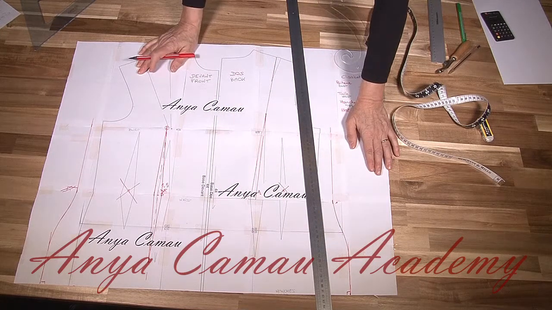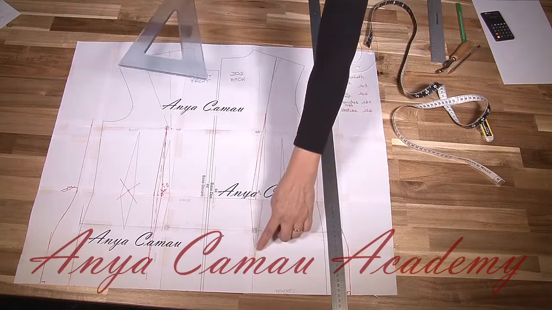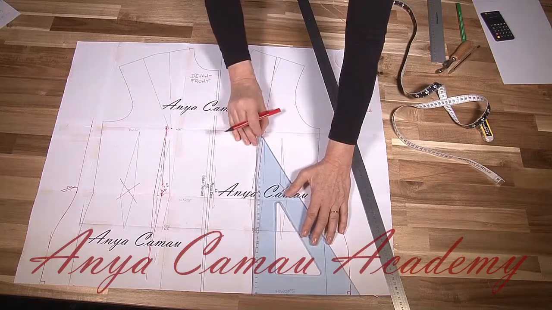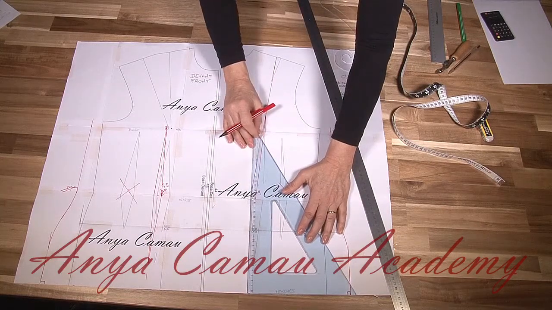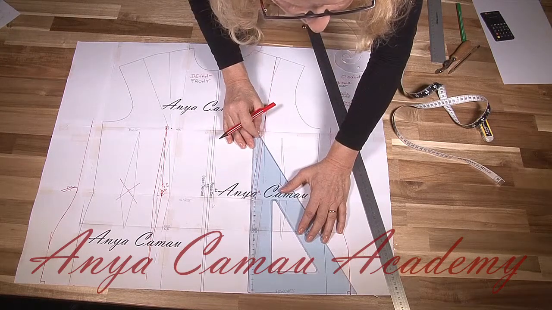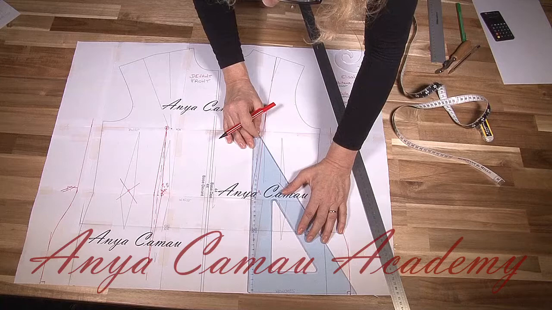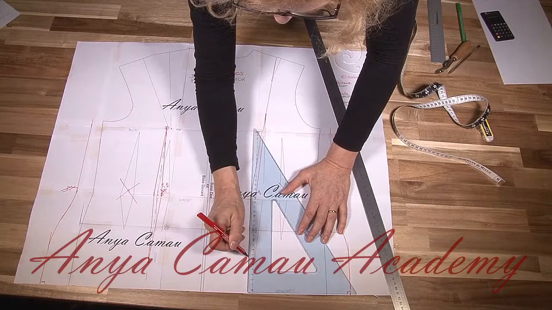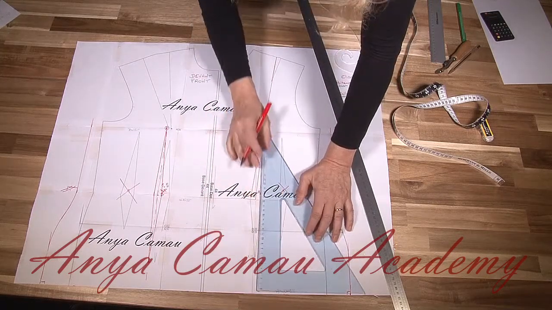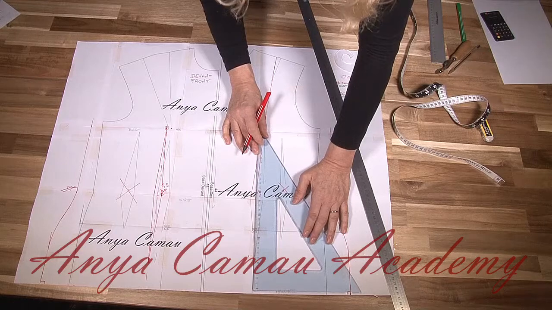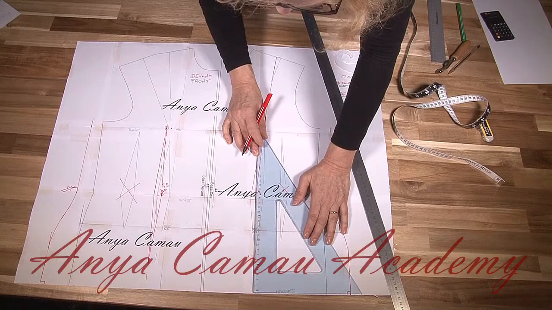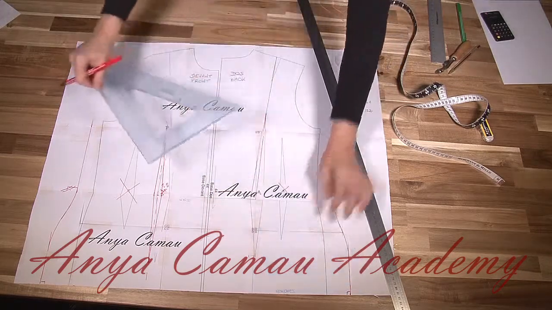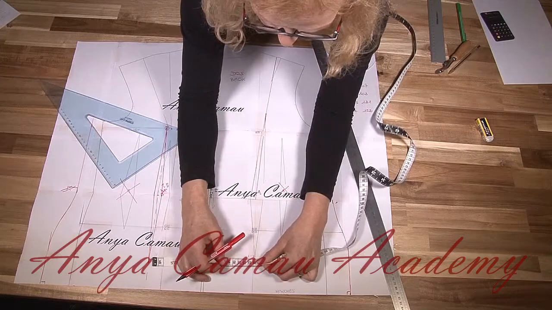Now it would be very ugly if this dart went like this towards the side, which would make a broken line in the back, and it's really not beautiful. So we will simply move the bottom of this dart using the set square to get a perpendicular below this point, on the inside of the dart, and then another point on the other side of the dart.